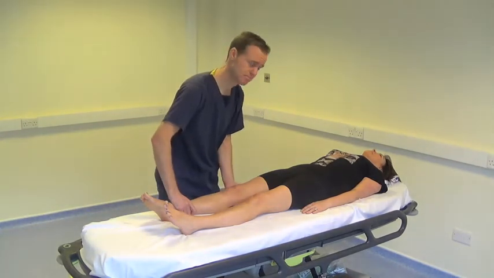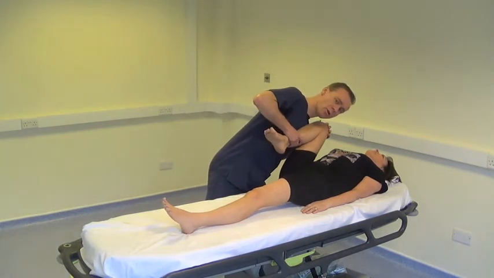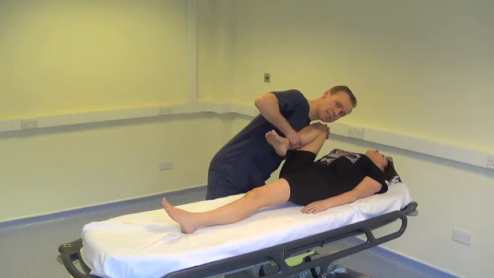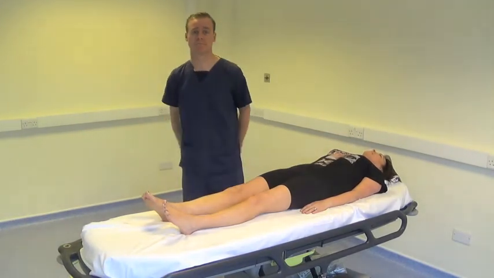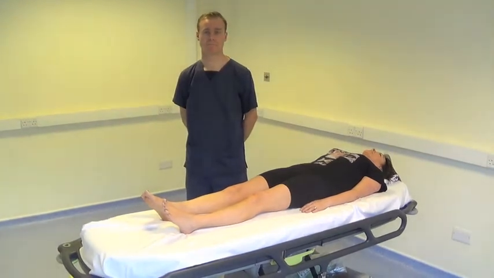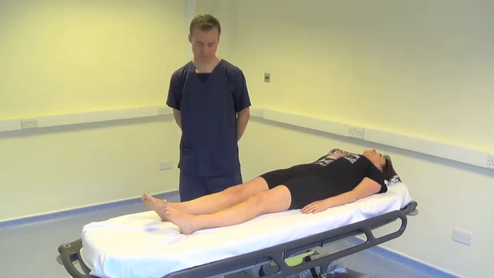Passive hip flexion. Now push onwards till the hip joint is tight. And down. Passive abduction.